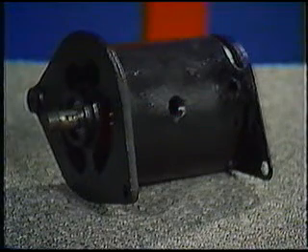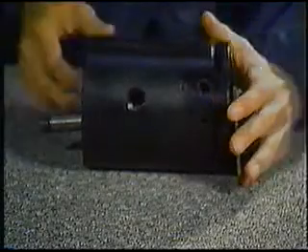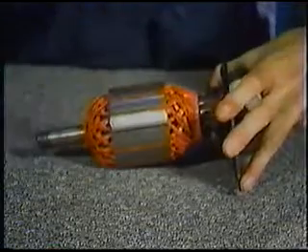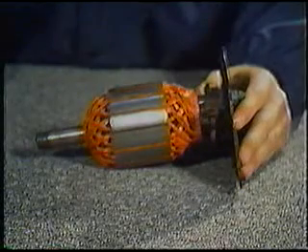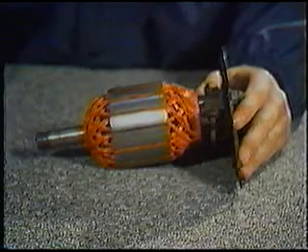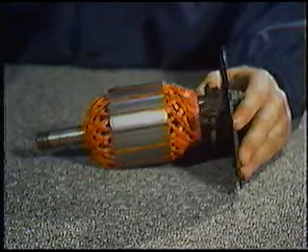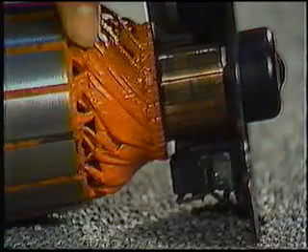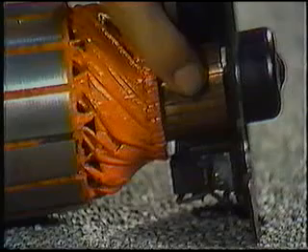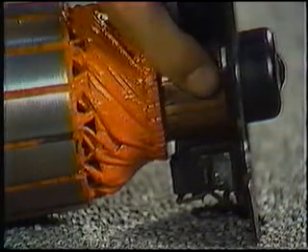Let's look at an actual generator to see how these limitations are overcome. We'll use a smaller automotive type generator. The theory and design of this type generator is similar to that used in the aircraft. Here is our armature. Note that there are many conductor wires, and our commutator has many more segments.